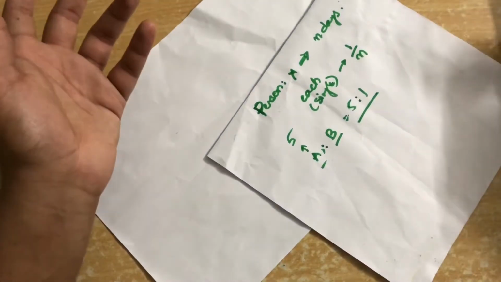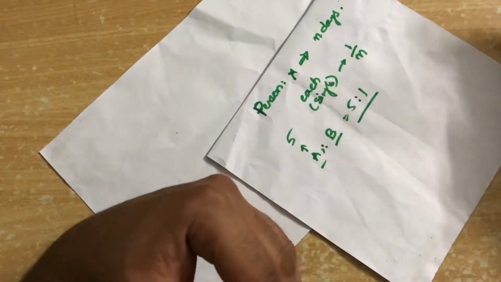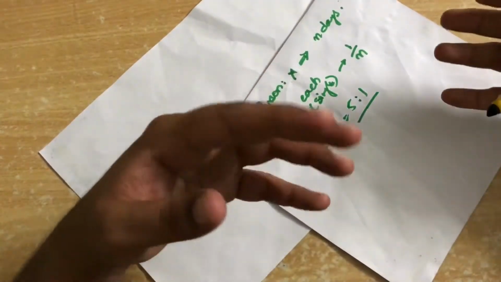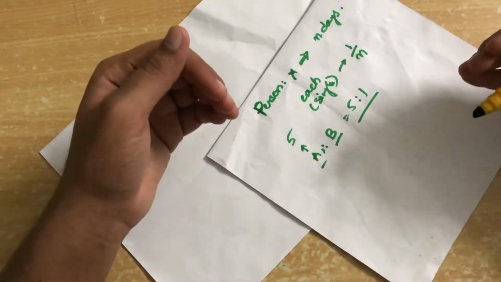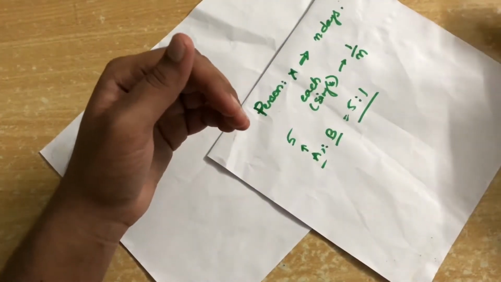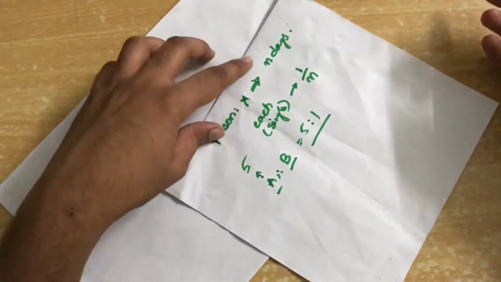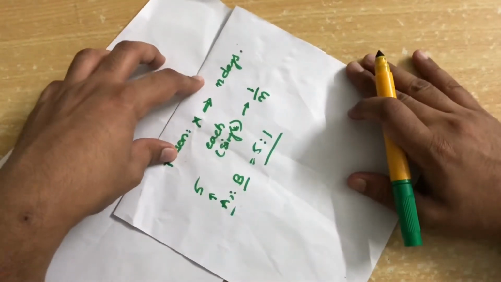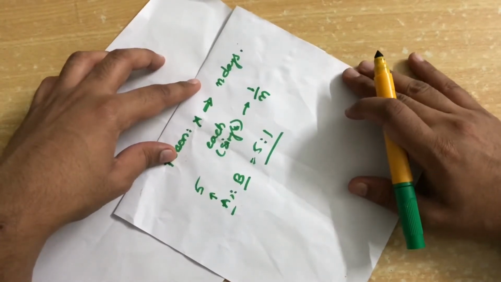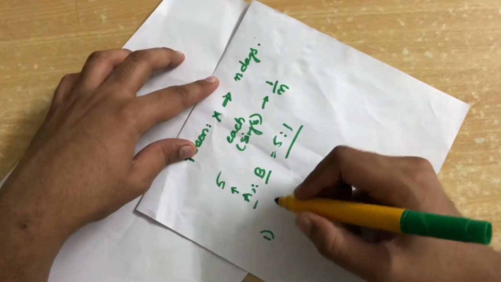That's as simple as it. And the ratio of the number of days or the time taken by A to B is going to be 1 is to 5.